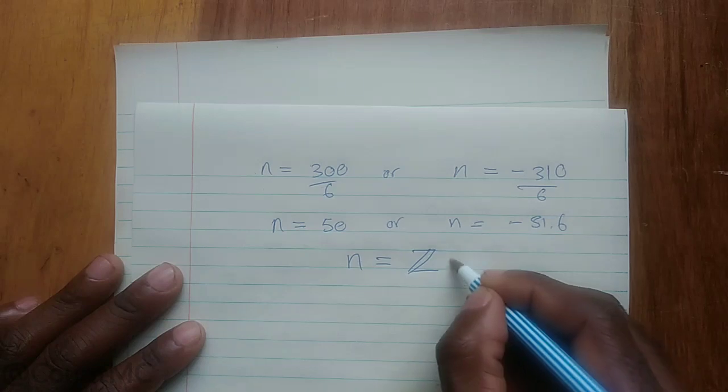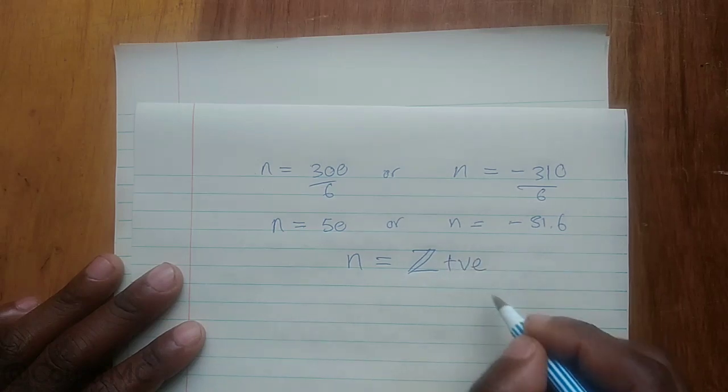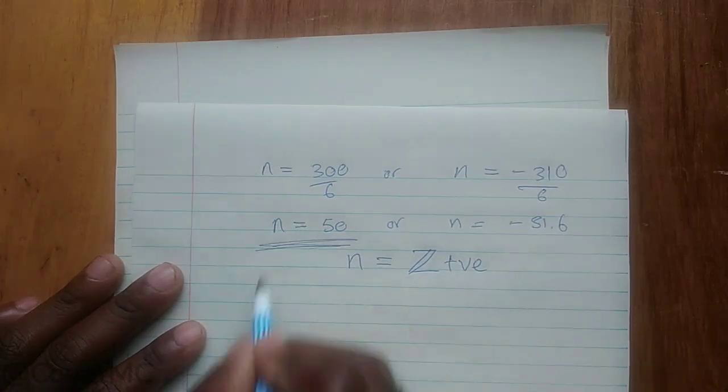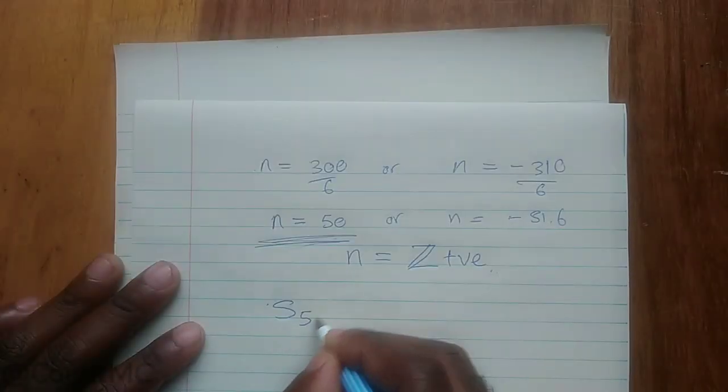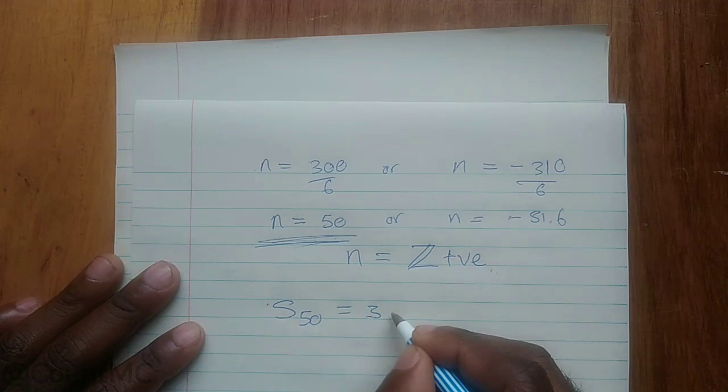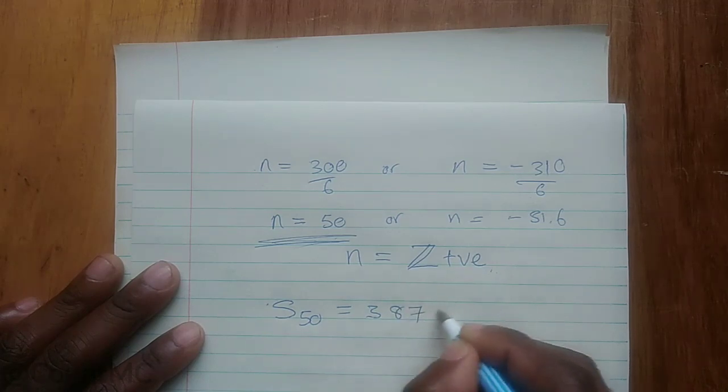Now remember, n is always supposed to be a positive integer. So the final answer, S of 50, is equal to 3875.